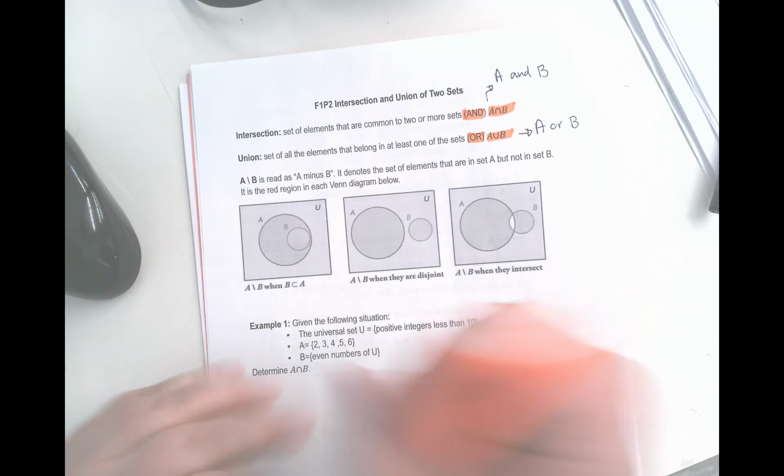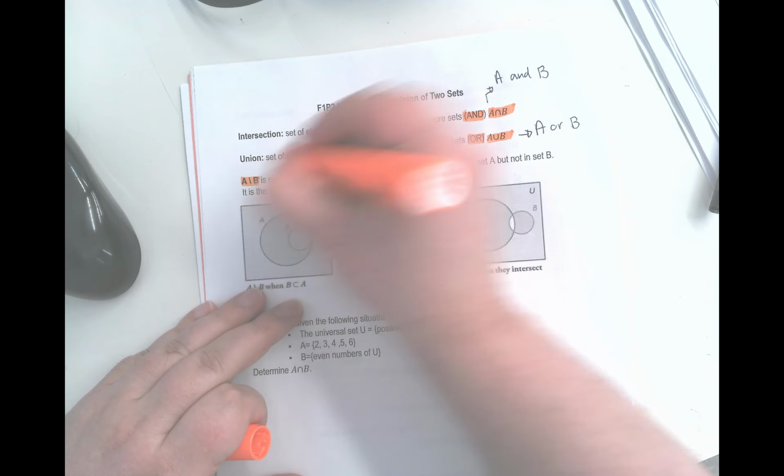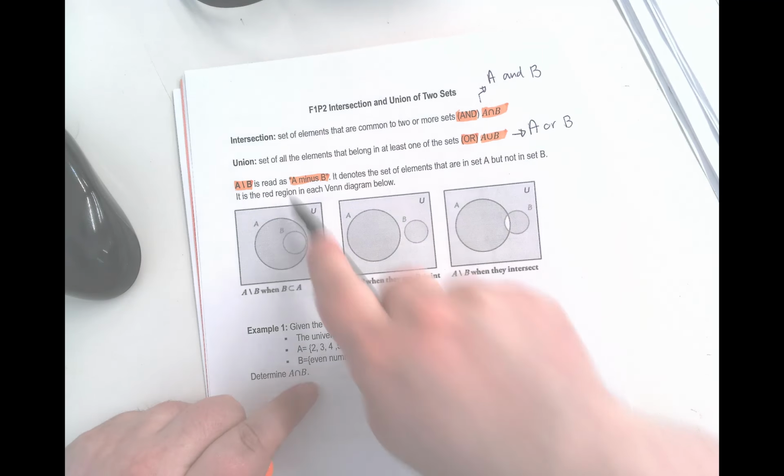There is one more, I guess, definition, terminology, whatever you want to call it. A with a backslash and B, that means A minus B. And what that means, those are the things that are in A but are not in B. So in these Venn diagrams here, it says it's the red region, but we're dealing in black and white in these books. So I'm going to highlight to show you what it looks like.